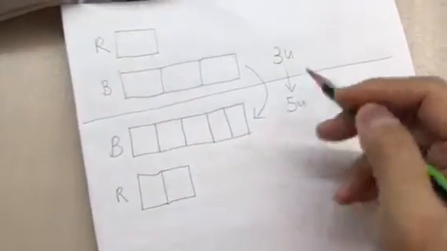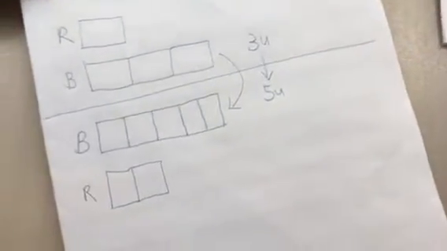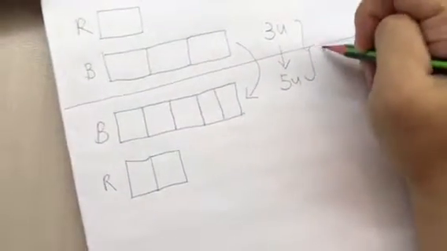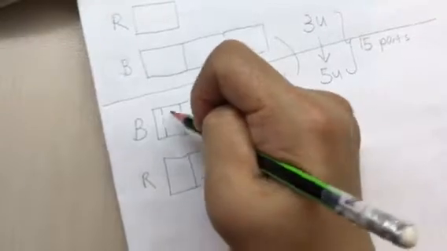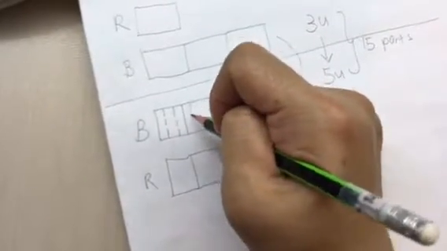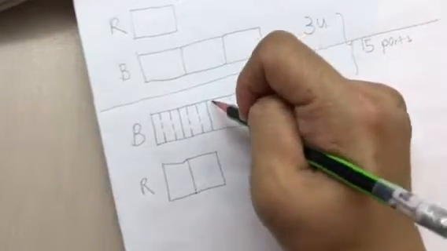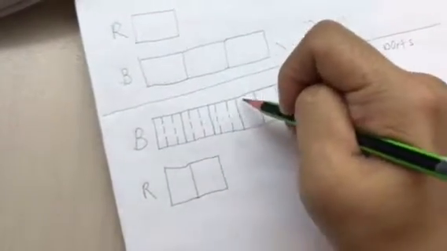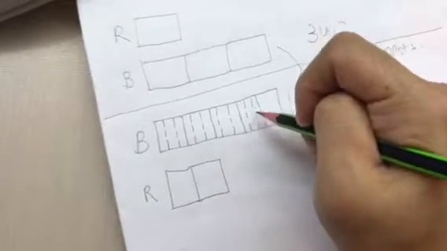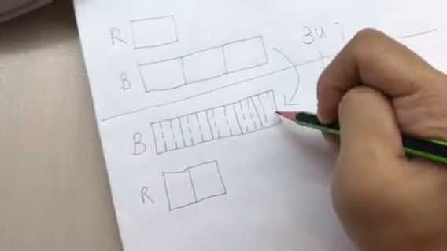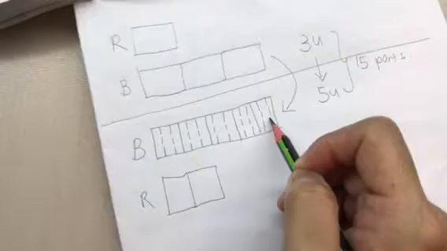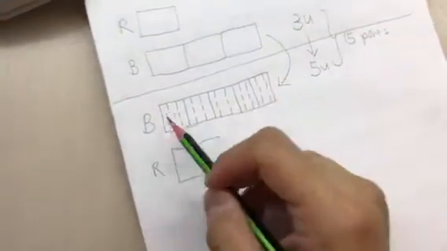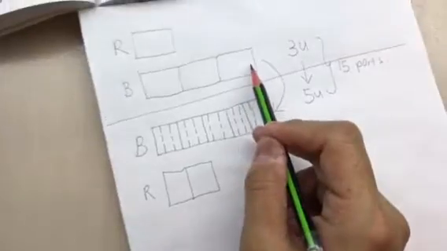Because they never increase. So 3 and 5, the common multiple would be 15, right? So 15 parts. You change this to 15. 5 changes to 15, that means inside must have 3 parts: 1, 2, 3, and so on. So 3, 6, 9, 12, 15. Now here we have 15 parts, right? So likewise, this one must also have exactly the same 15 parts.